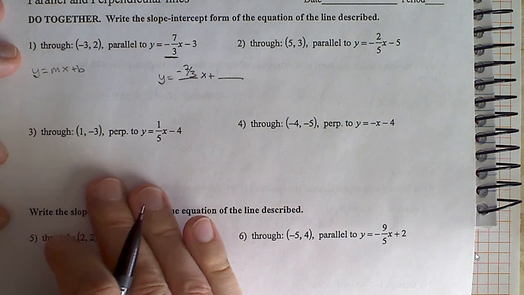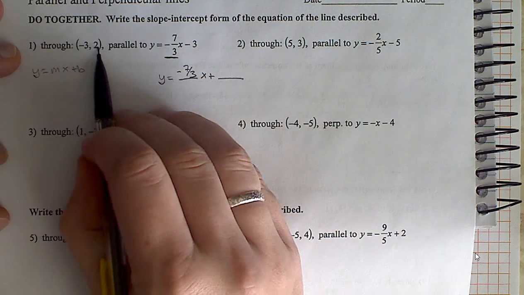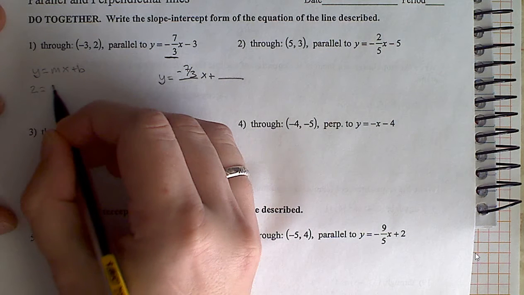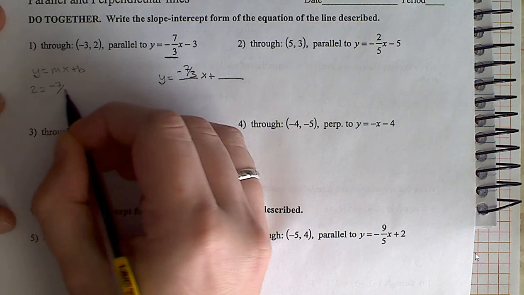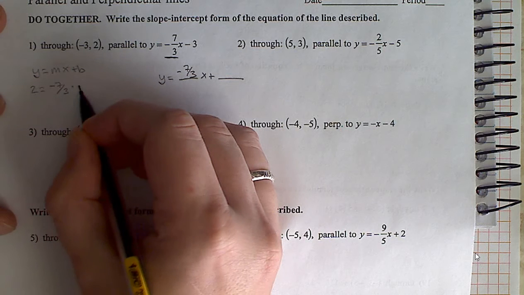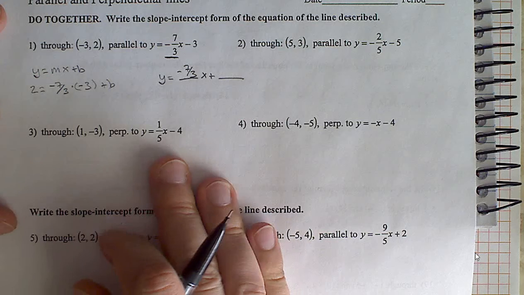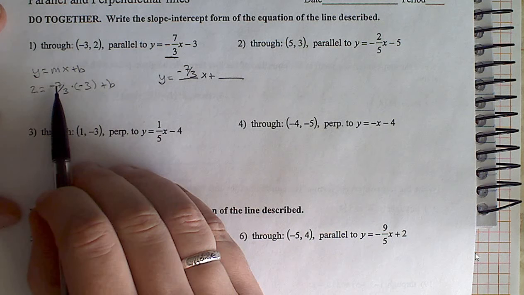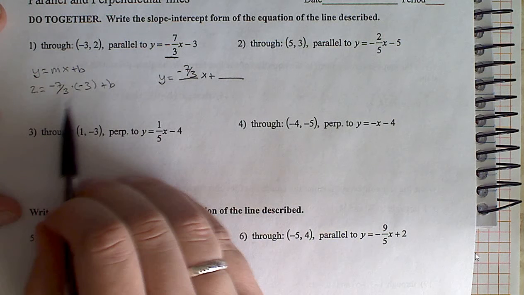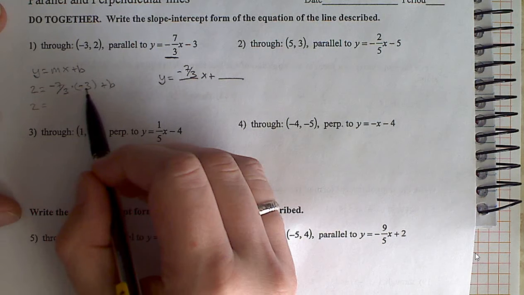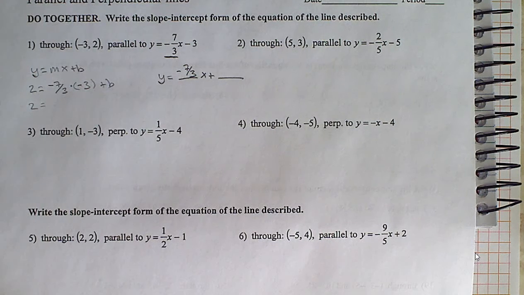Here's x, here's y, here's m. So 2 equals -7/3 times -3 plus b. Now, when I'm multiplying these two together, negative times negative means it's going to be what? And then 7/3 times 3. The 3 on top and the 3 that you're multiplying it by, those two cancel each other out. So it's just going to be 7 plus b.